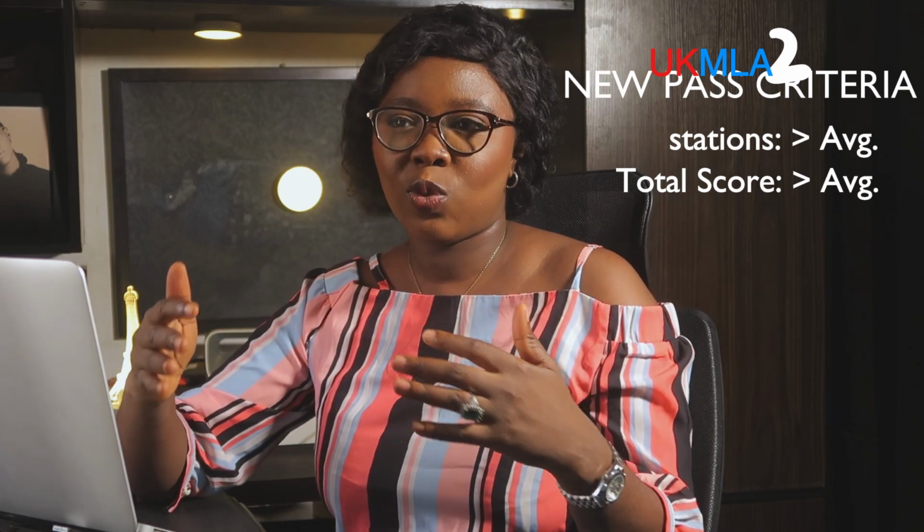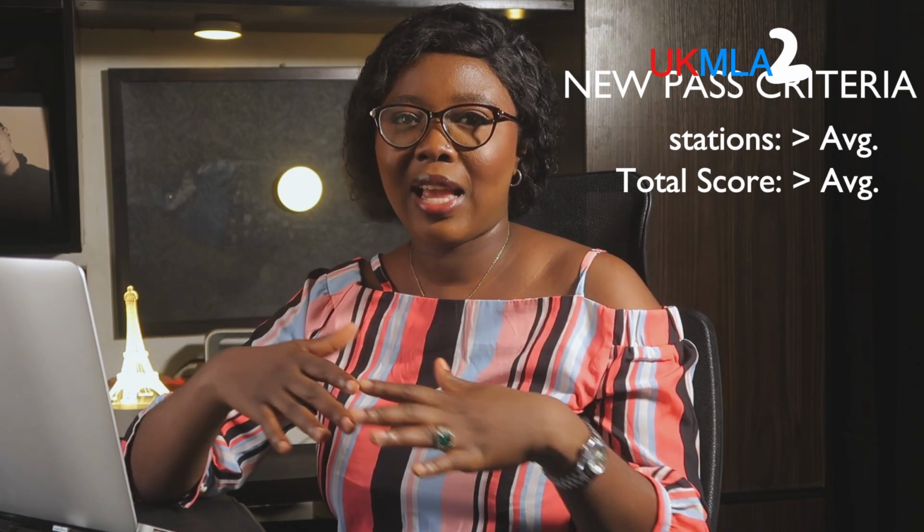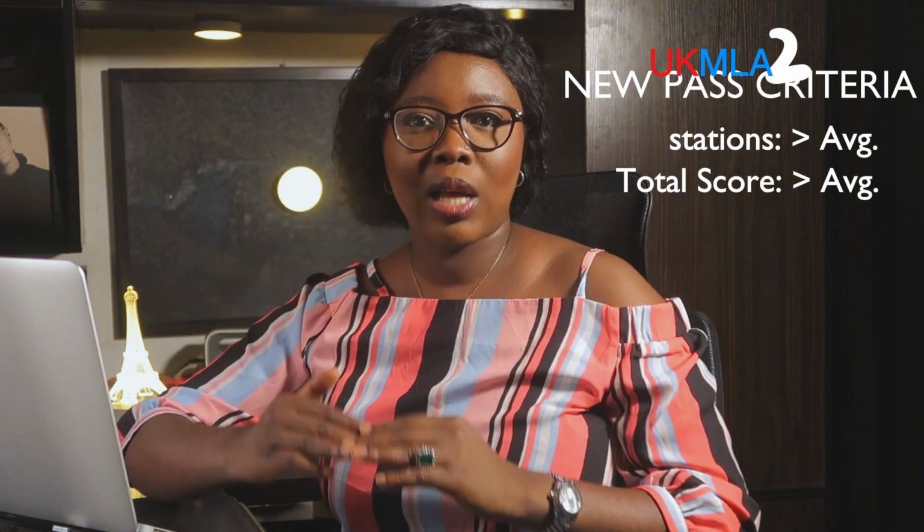If people don't do as well and the average is 9 stations, it will come down to 9 stations. It's no longer going to be fixed at 10 stations as the pass mark. All right, so that is a change that has happened, and from now henceforth that's how it's going to be. But when I wrote the exam, it was still 10 stations.